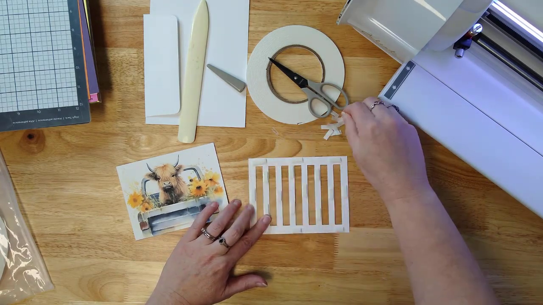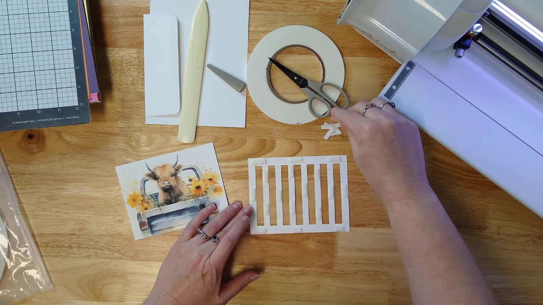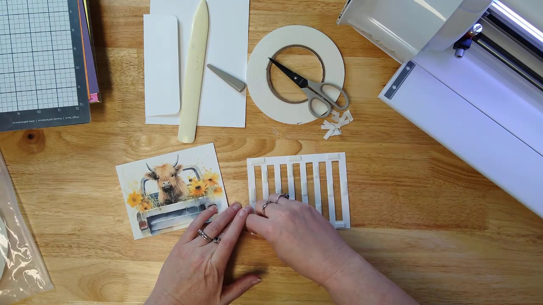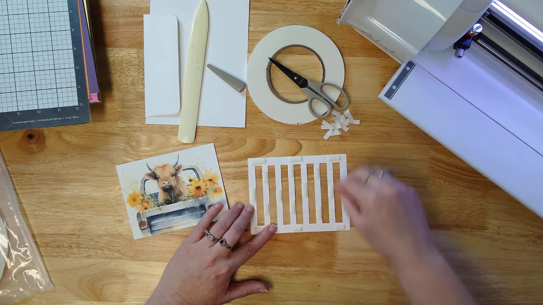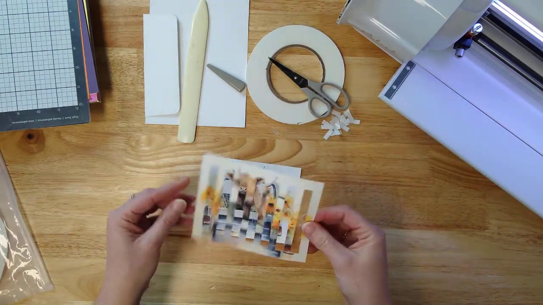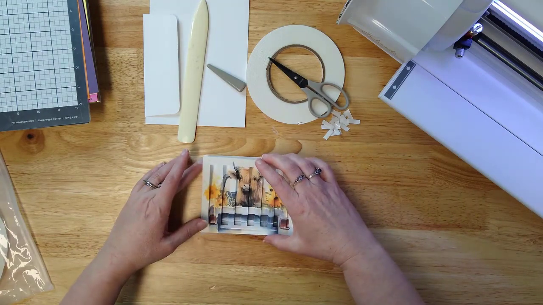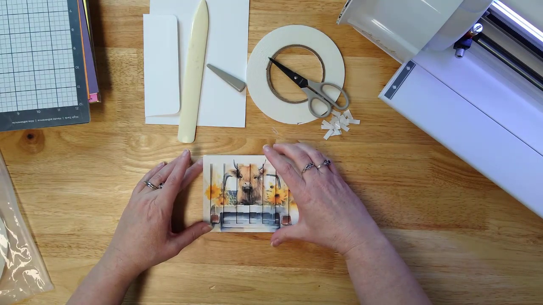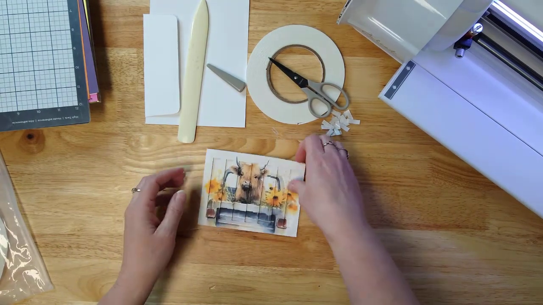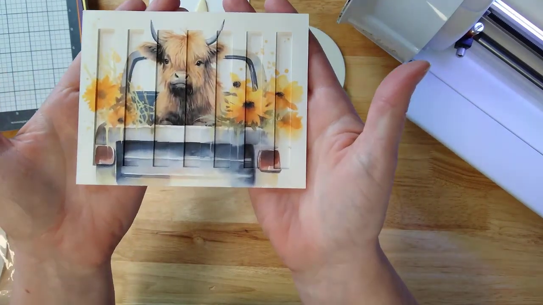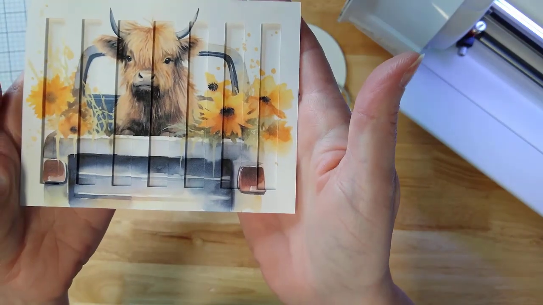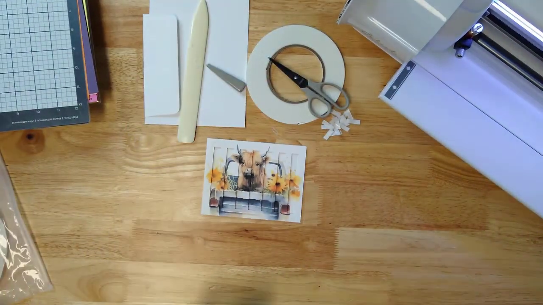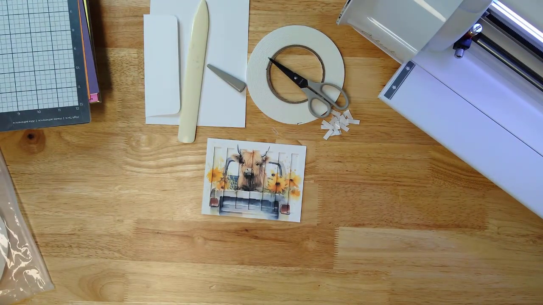So I am just removing all of the backing, and another reason why I sped this up a little bit. Once you get into this process, it goes very, very quickly, but you don't want to see that all in real time on the video. And then you want to line it up and make sure that your design is lined up perfectly with that background image. So then you have this 3D optical illusion effect for this Eclipse card, and that 3D foam tape gives you the dimension for that.